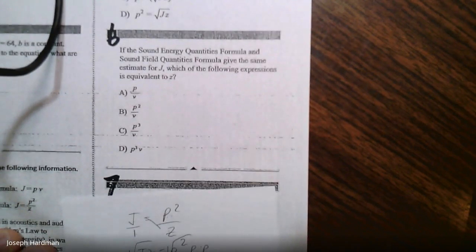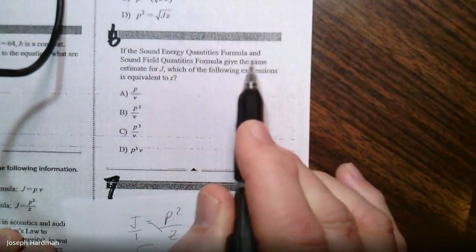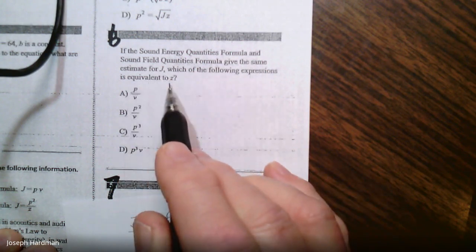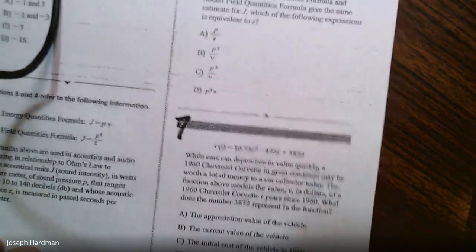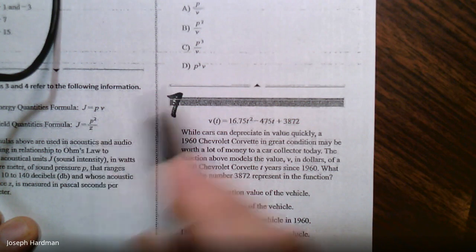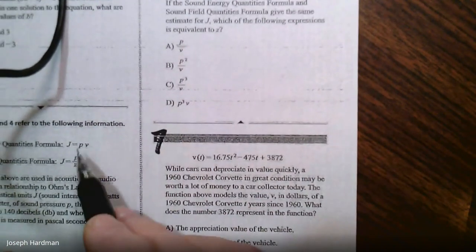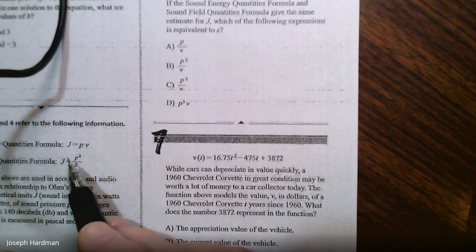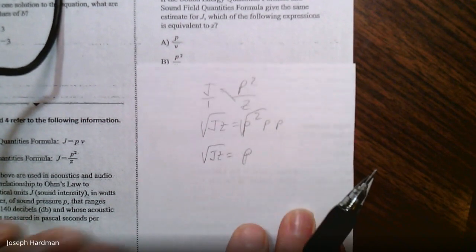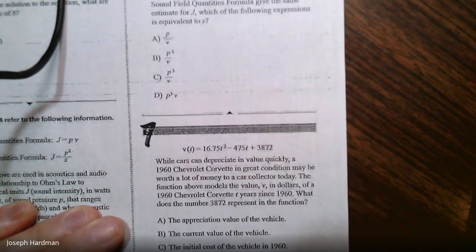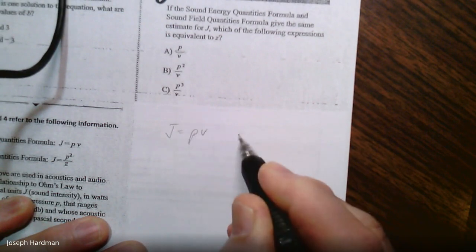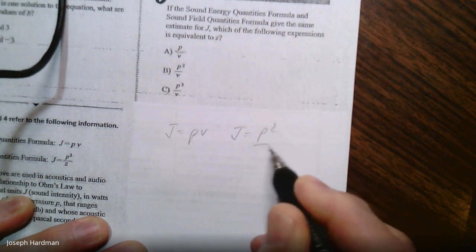The second problem says, if the sound energy quantities formula and the sound field quantities formula give the same estimate for J, which of the following is equivalent to Z? Now, what it's really saying is these two equations right here give the same estimate, which means these two things are going to be equal to each other. So I have J equals PV, and J equals P squared over Z.